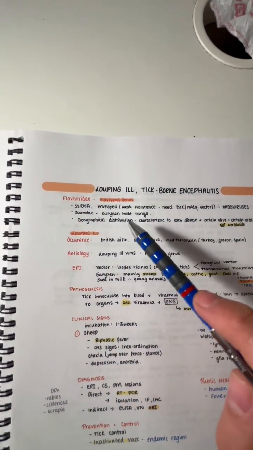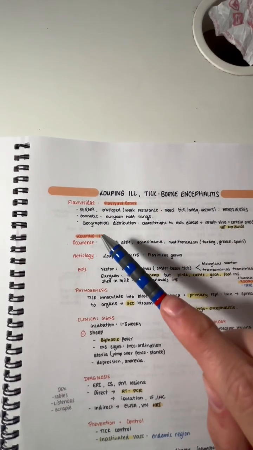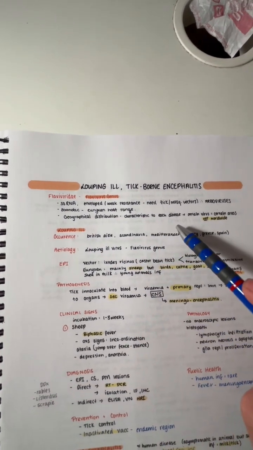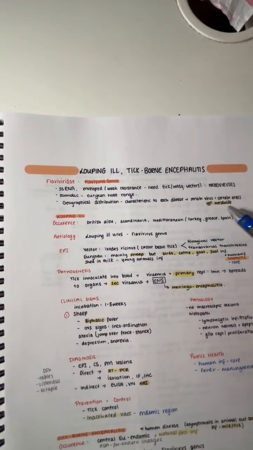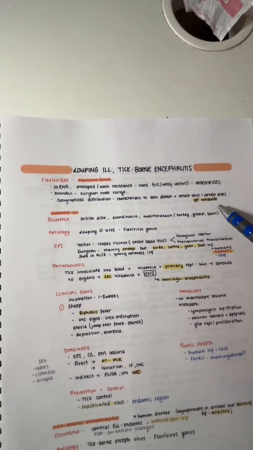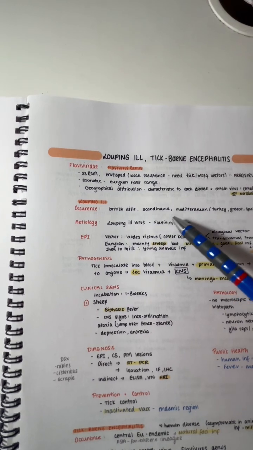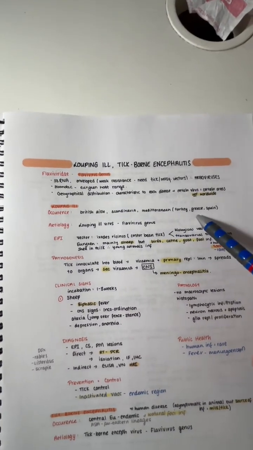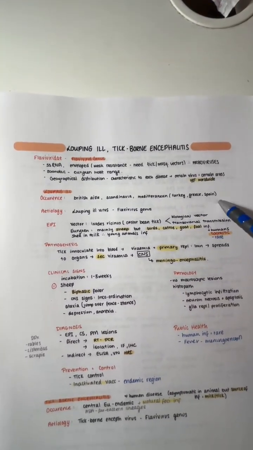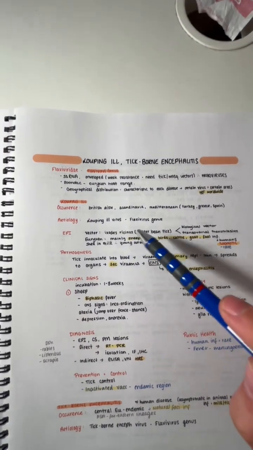They have a euryxenous host range, and the geographical location is characteristic to each disease. Certain viruses live in certain areas. They're not worldwide. For louping ill, the occurrence is in the British Isles, Scandinavia, and the Mediterranean regions such as Turkey, Greece, and Spain. For the etiology, the louping ill virus is a part of the flavivirus genus.